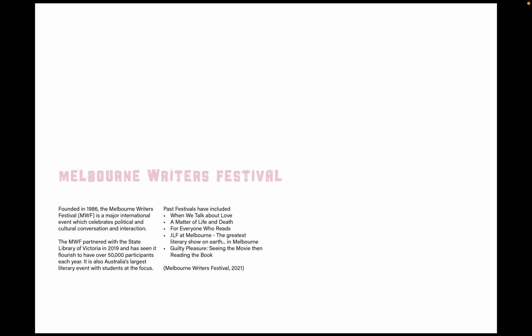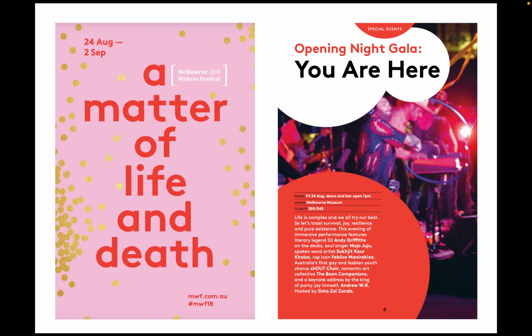The Melbourne Writers' Festival is a major literary event which celebrates political and cultural conversation and interaction. It has rapidly gained interest and popularity and is currently the largest literary event for students. The previous campaign our group decided to investigate was titled A Matter of Life and Death, and the event we picked was the opening night gala.